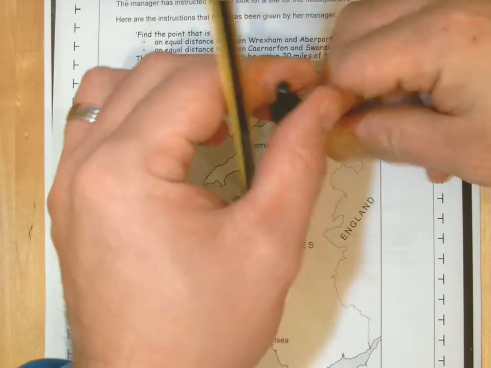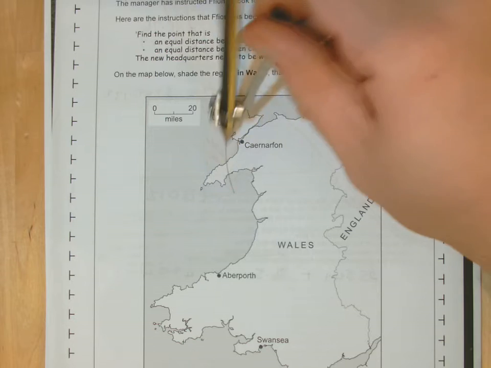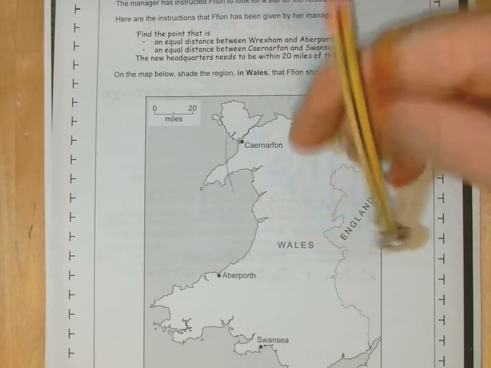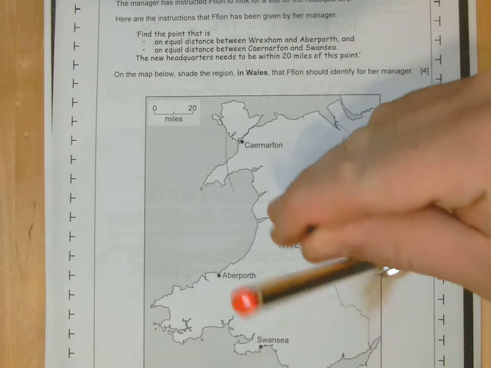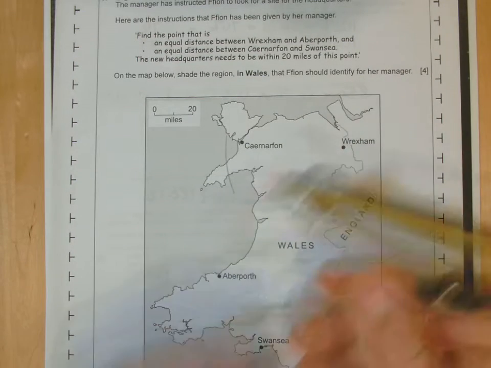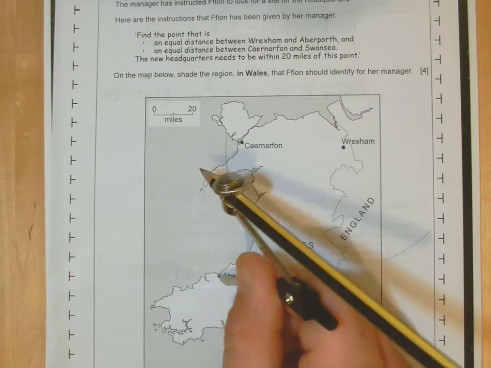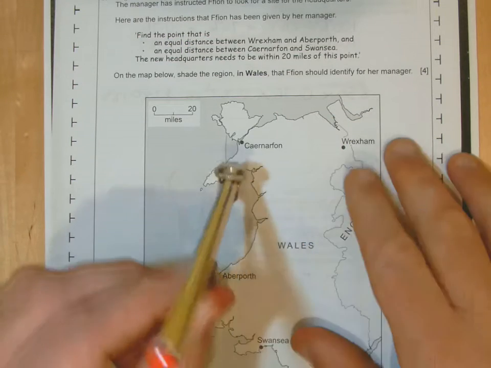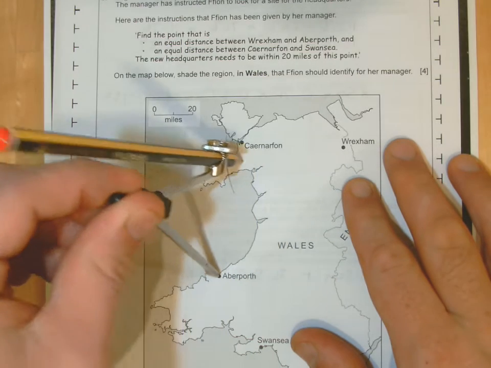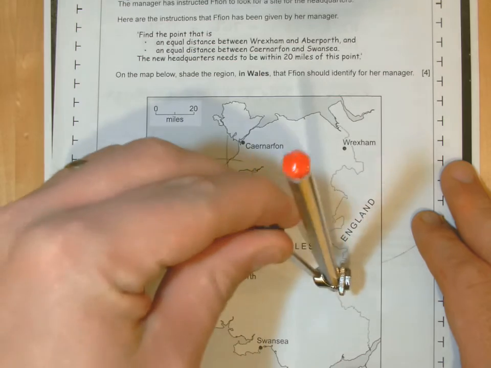And we're going to do a perpendicular bisector, right? So what I'm going to do, I'm going to draw an arc over here, okay? And an arc down here. I'm going to remove the pin and make sure you keep this gap the same. So I'll put my pin then on Aberporth, okay? And I'm going to draw an arc here so that they cross, and they will cross, look. I'm going to draw an arc down here.